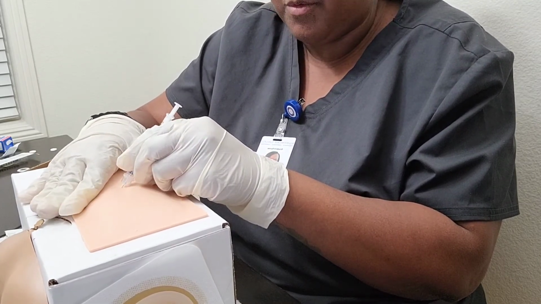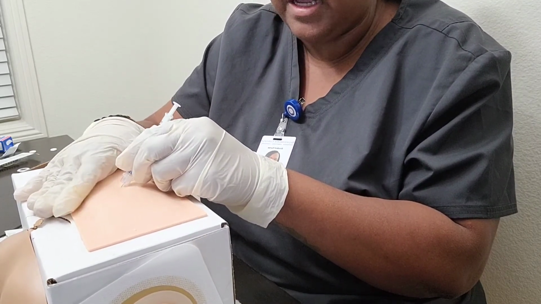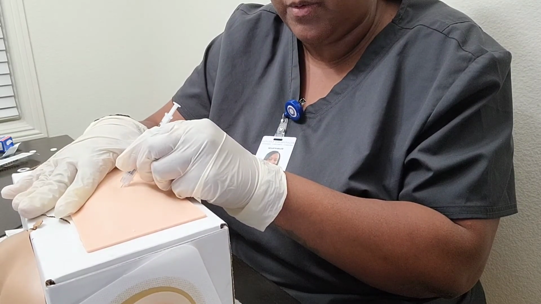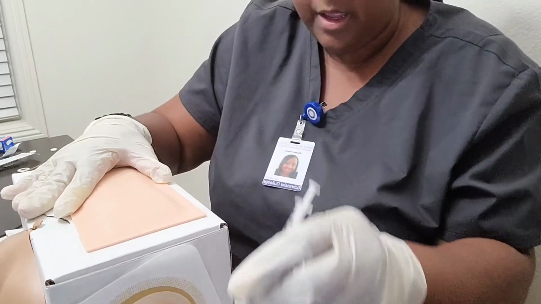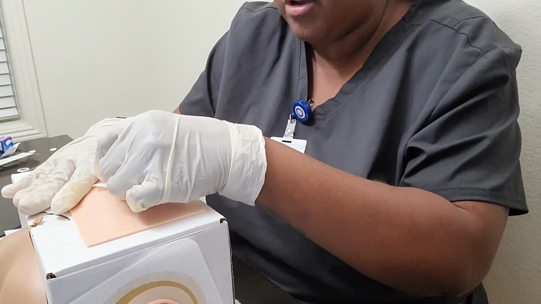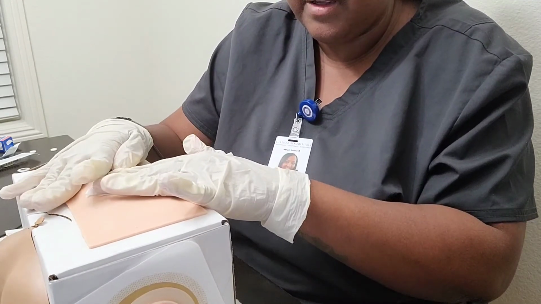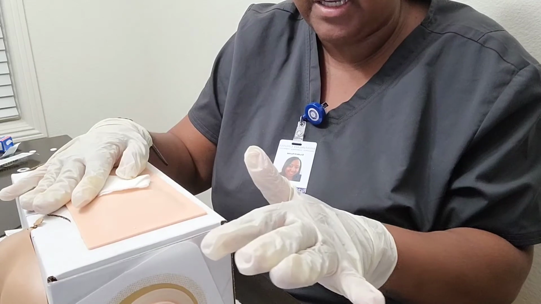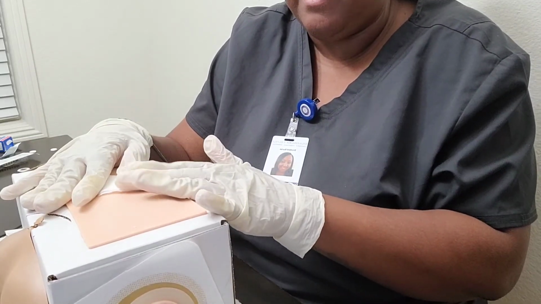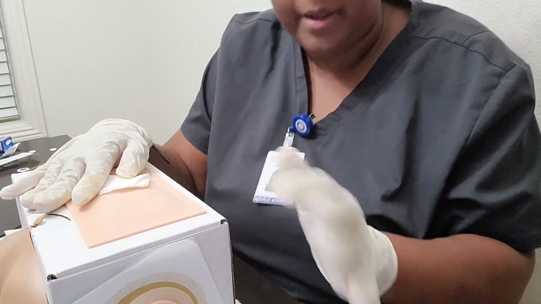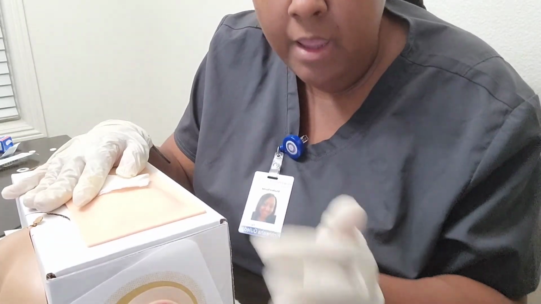And then I'm going to release that skin, and then I'm going to withdraw the needle very quickly, and then I'm going to go ahead and place my gauze pad gently over the site. I'm not massaging it, and then if it needs a band-aid, I will go ahead and put a band-aid on it.